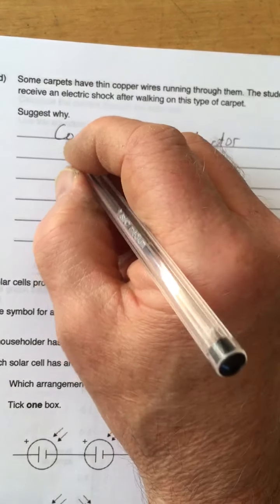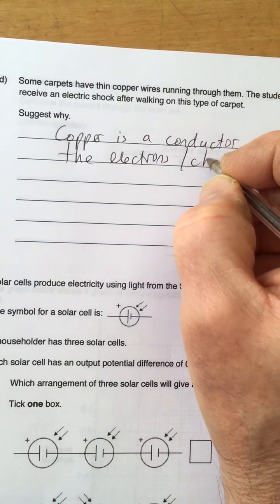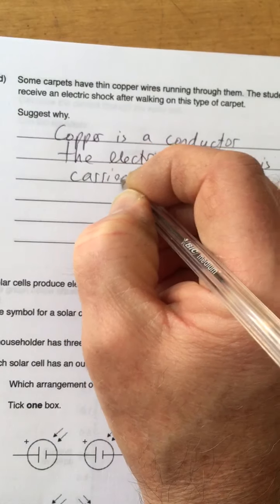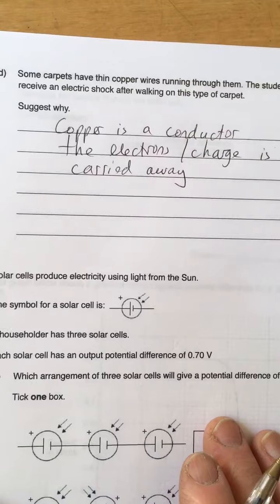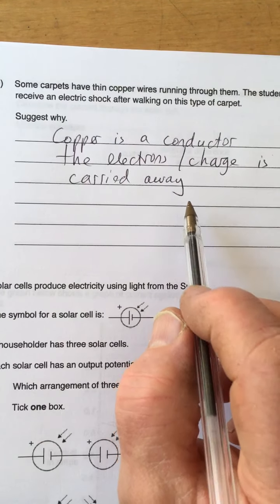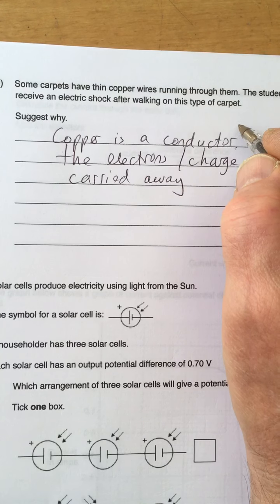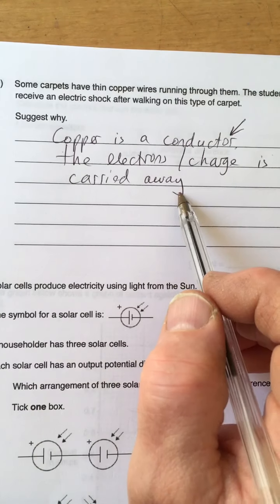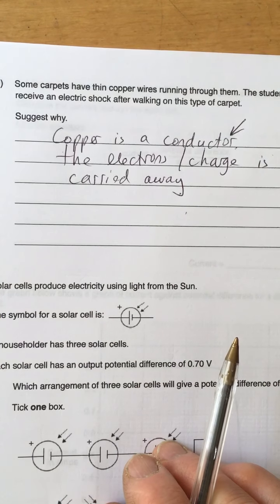Therefore, the electrons or the charge is carried away in the same way that electric wires will carry electrons when you're doing experiments in the lesson. That's the basic idea they want there. So the two things, copper is a conductor, it's got a very low resistance, so that gets you 1 mark, and what's going on, well, the electron's charge is carried away because the copper wire is in the carpet, so therefore you don't get a shock.